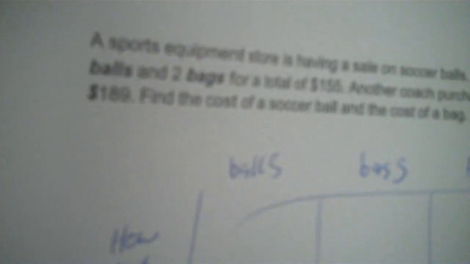Per unit and total. Okay, how many units? Well, I got a lot of those. 10 soccer balls, 2 bags, 12 balls, 3 bags. So 10 balls and 2 bags. Remember, it's 10 balls, 2 bags. And then there's another person that buys 12 balls and 3 bags. So that's 12 and that's 15.